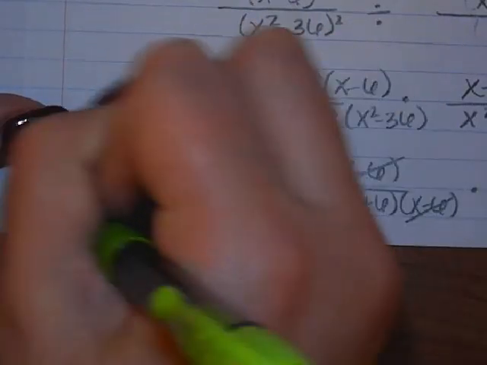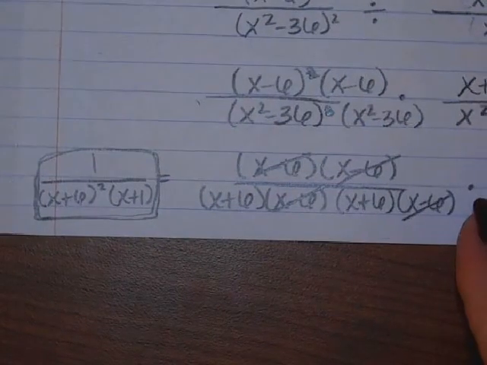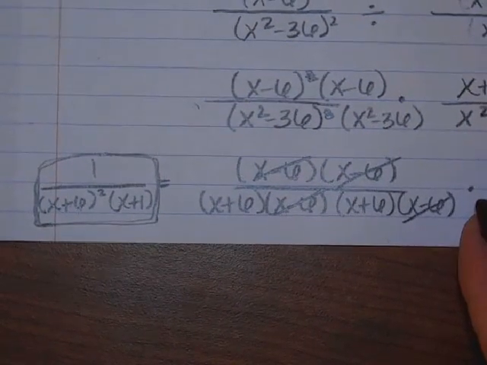Please don't FOIL it out. That's terrible. That is not more simple. Guaranteed that is not more simple. We're going to leave it like that. Do not FOIL.